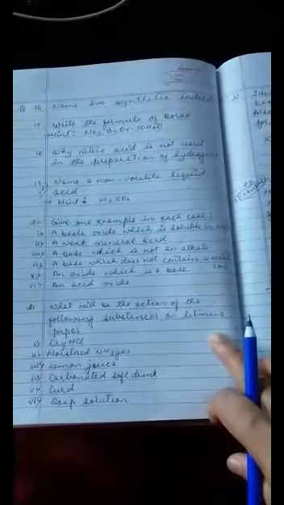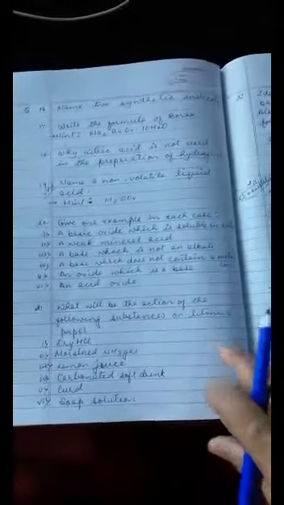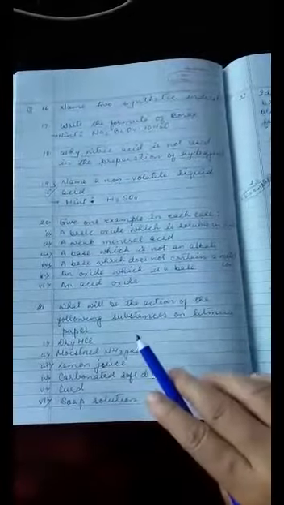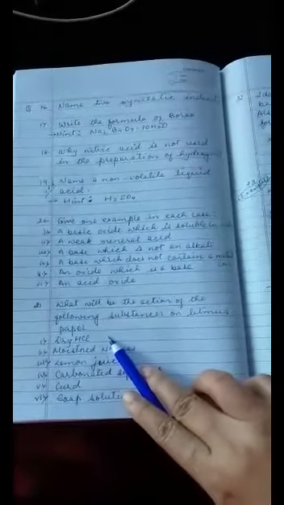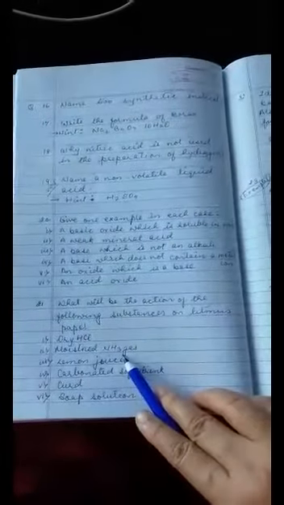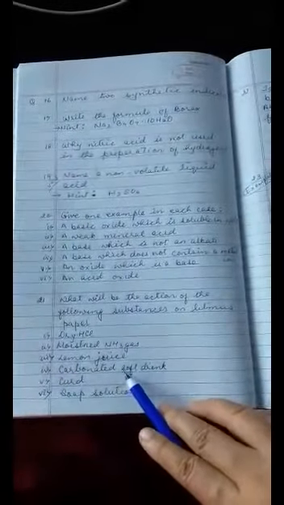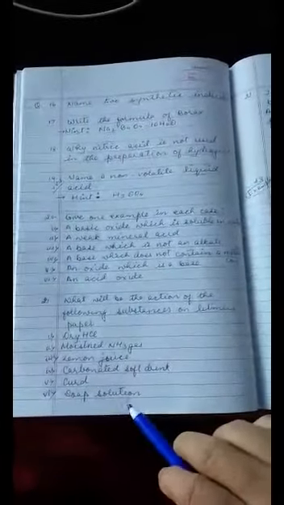What will be the action of the following substances on litmus paper? You have to write the action on blue or red litmus paper for these substances. Dry HCl, no action. Moist ammonia gas is basic, so it turns red litmus to blue. Lemon juice, carbohydrate, soft drink, curd and soap solution. Soap solution is basic.